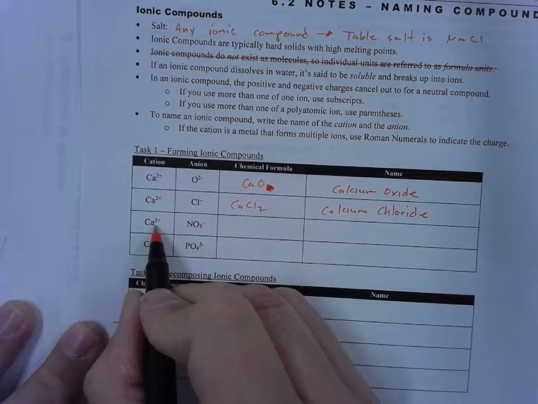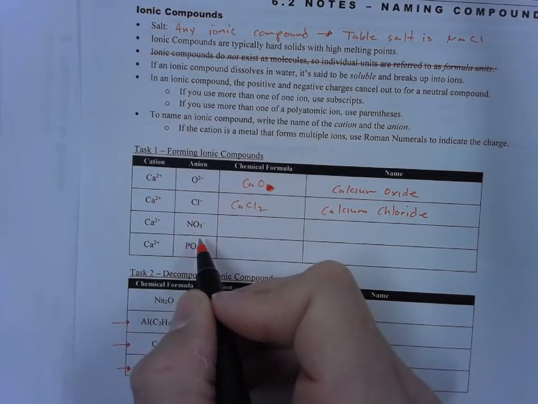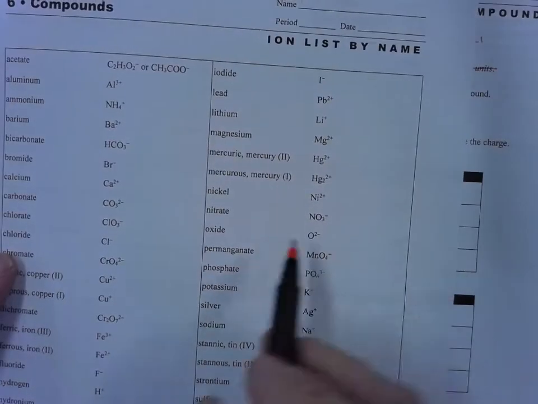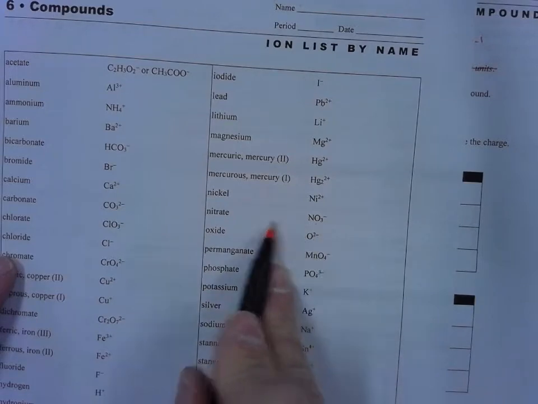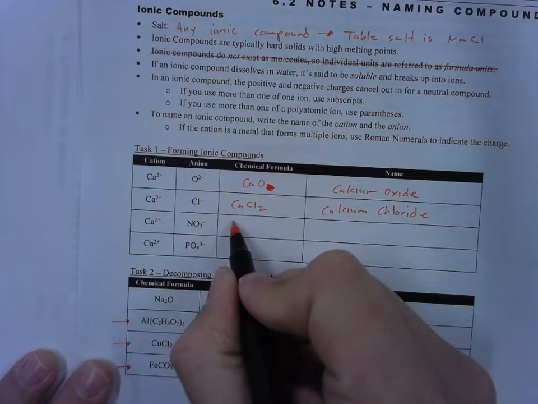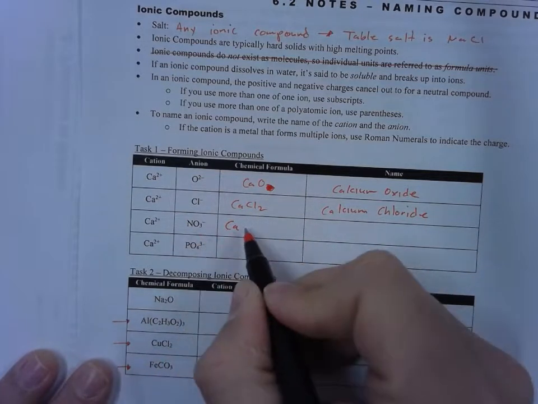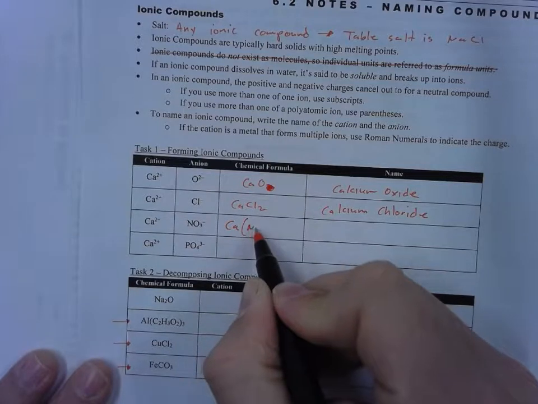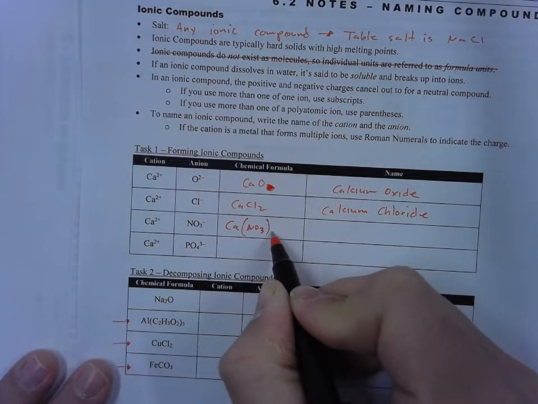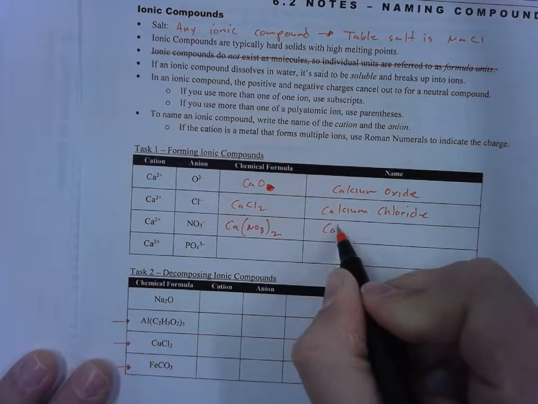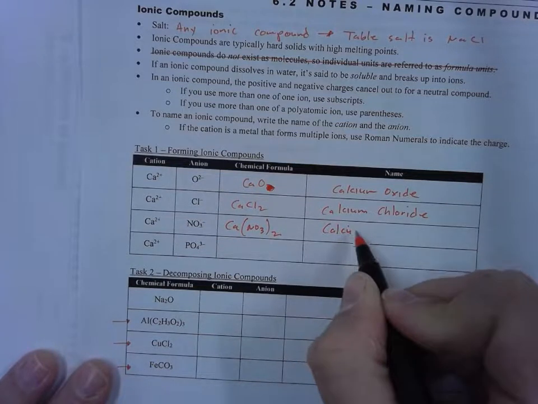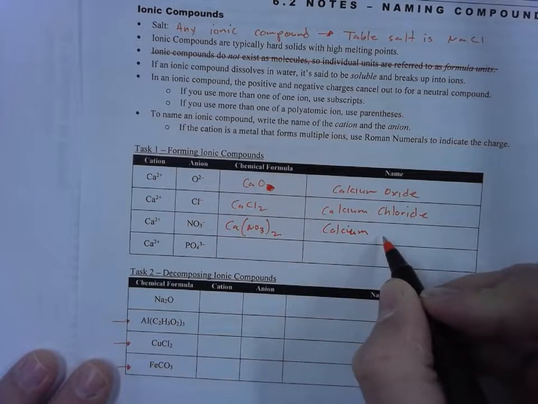Calcium 2+ charge, NO3-. Go to your list here, nitrate. Okay, nitrate, it's got a -1 charge. So calcium, and here's your nitrate. You need 2 of these nitrates. So I'm going to put NO3, 2. Calcium nitrate.